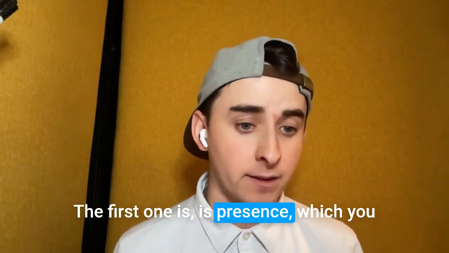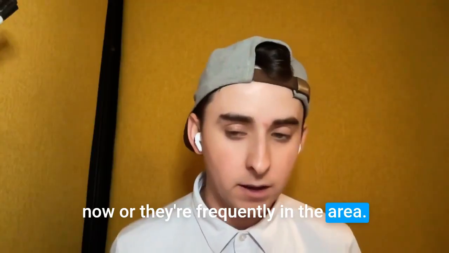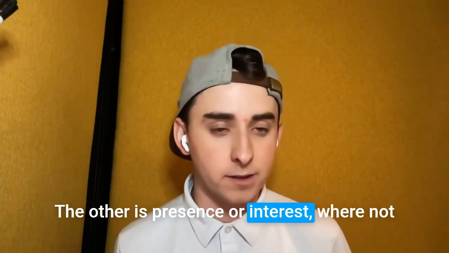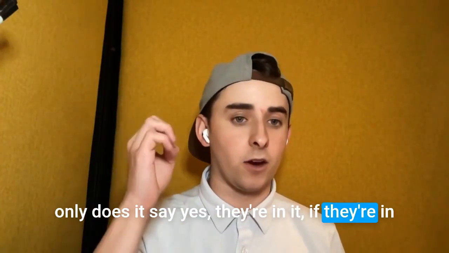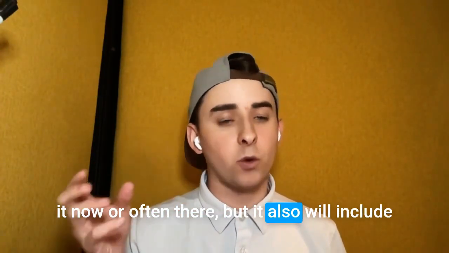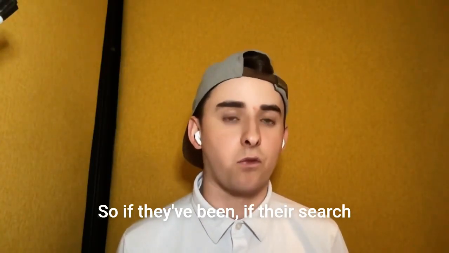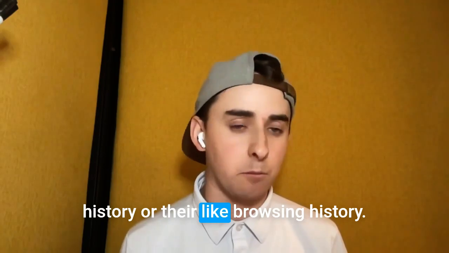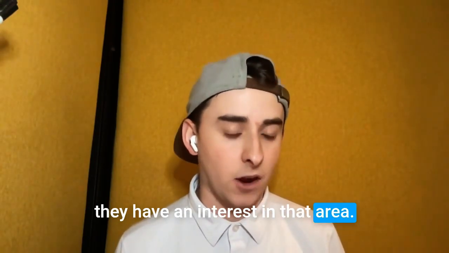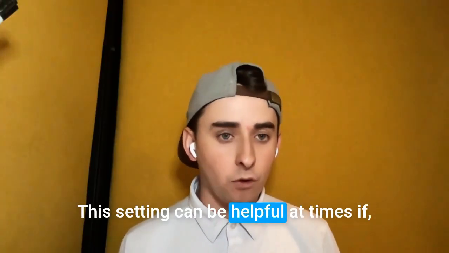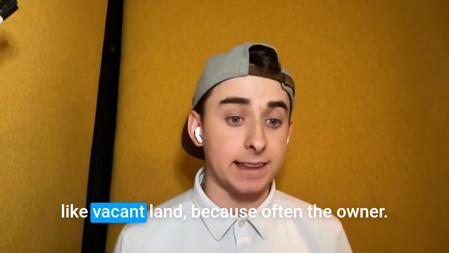The first one is presence, which you mentioned is like they're in the area now or they're frequently in the area. The other is presence or interest, where not only does it say, yes, they're in it if they're in it now or often there, but it also will include them if they have interest in that area. So if their search history or their browsing history indicates in the eyes of Google that they have an interest in that area.